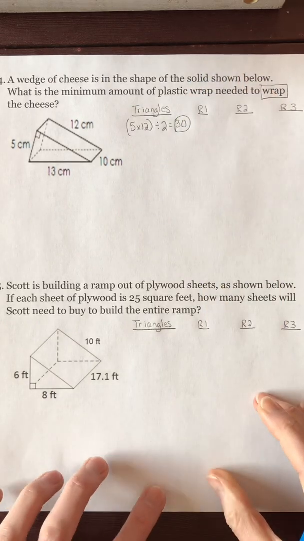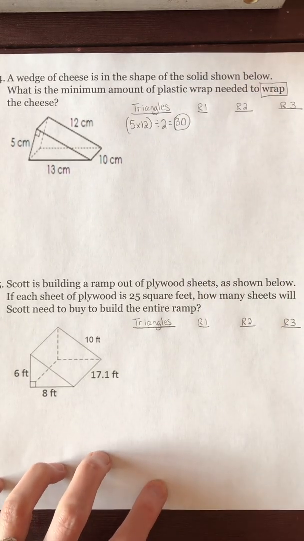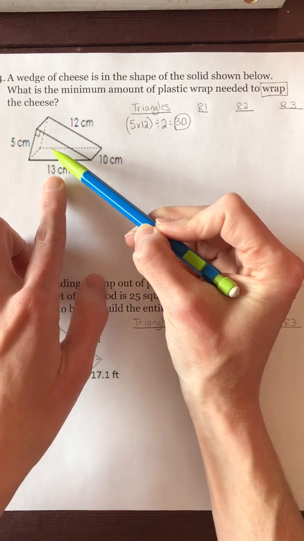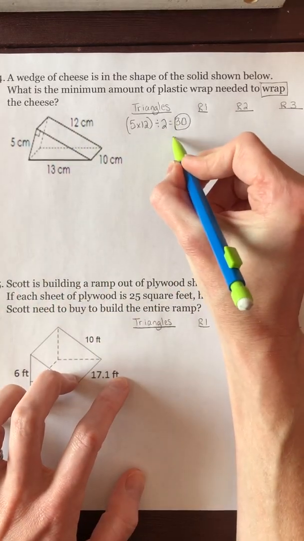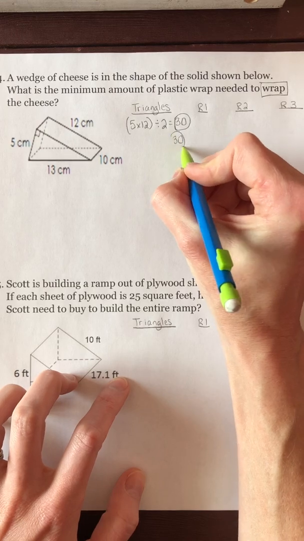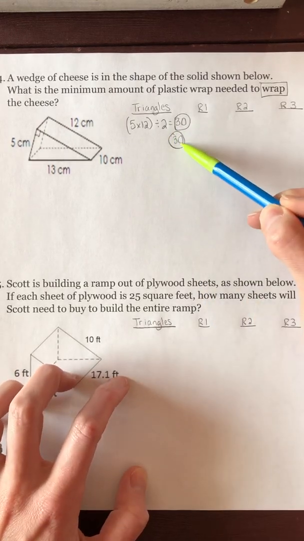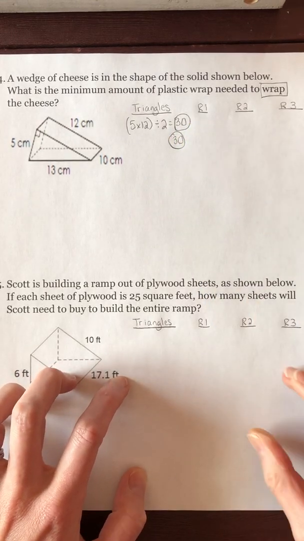Now, by definition, for a prism, we know that the bases are going to be congruent. So that means the triangles are congruent. If one of them has an area of 30, then the other one has an area of 30. I'm going to circle the area of each face as I go through.